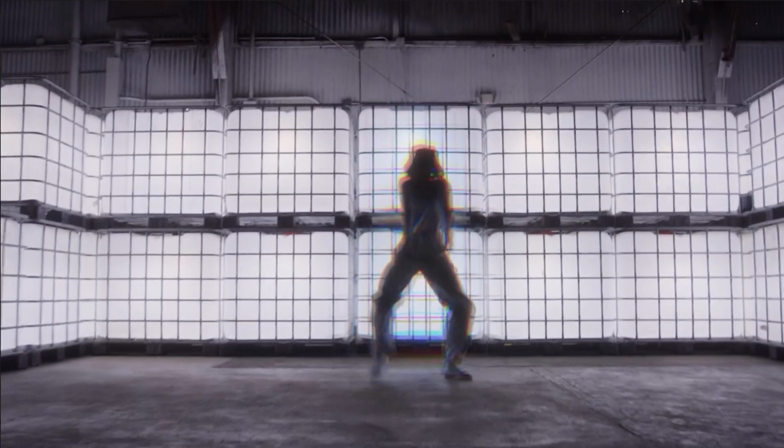Today I want to show you the simplest way I know how to make the glitch effect all natively within After Effects, and then how to make it even faster with better controls using Boris Effects.